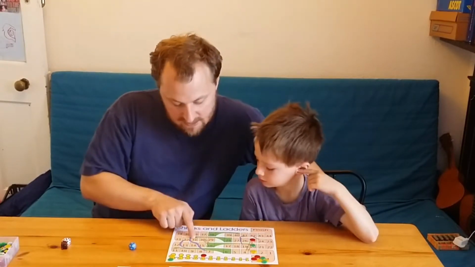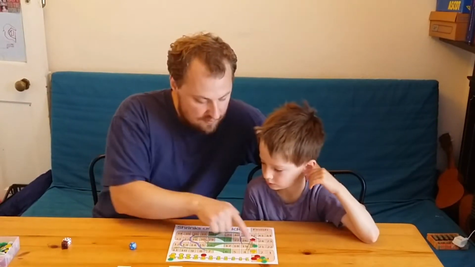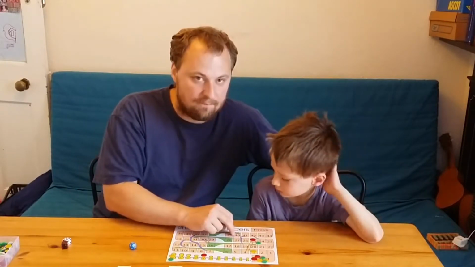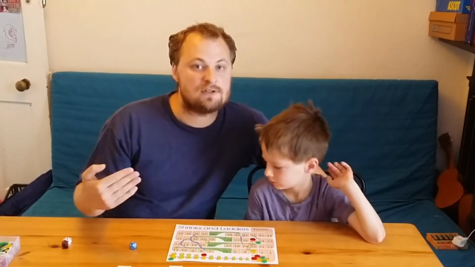You're quite likely to get hit if you are in the 11, 20, 31 or 40 spaces, because people have to shrink and stop there. So you have to be careful and you want to get out of those places.